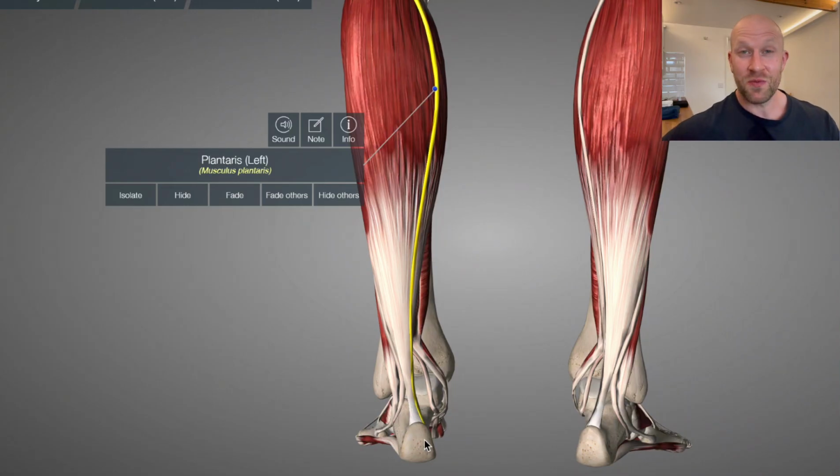And that is the insertion point for many other plantar flexors of the ankle. We've got 8 plantar flexors of the ankle. Compare that to the dorsiflexors, where we've only got 3, and you can see the need for plantar flexion and strength in that movement to propel us forward and up.